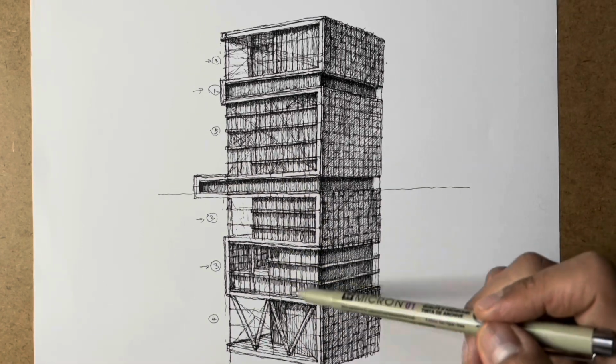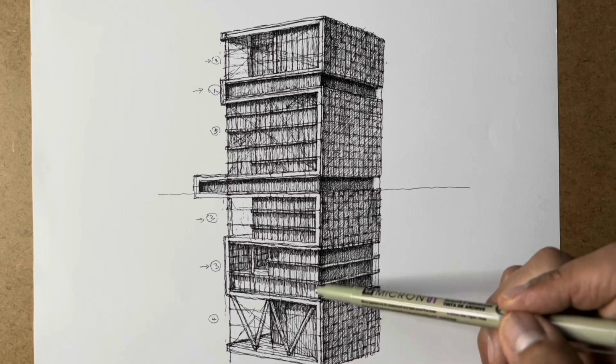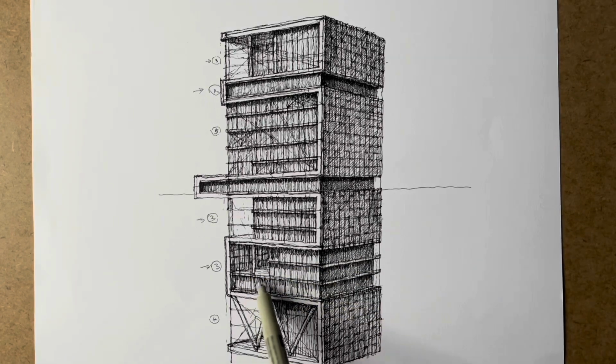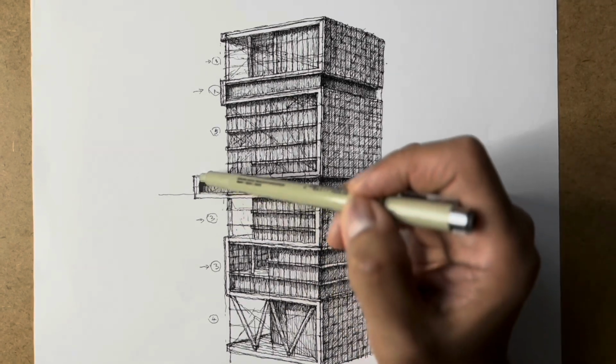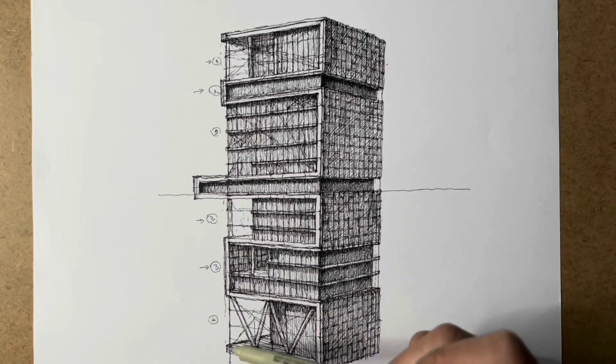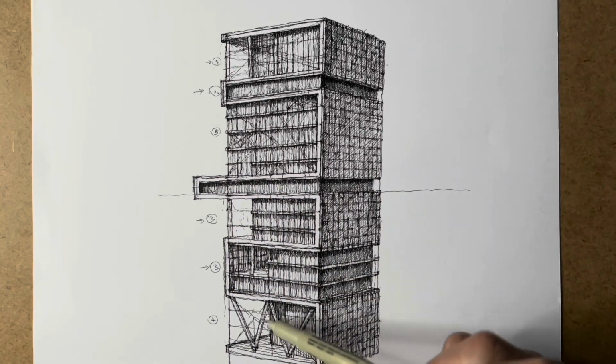So yeah, this is the Antilia, my version of Antilia drawing, in perspective without the vanishing point, simply using geometry, and geometry is the simple way. And by understanding the geometry of this building, I understand how this building was formed and organized.